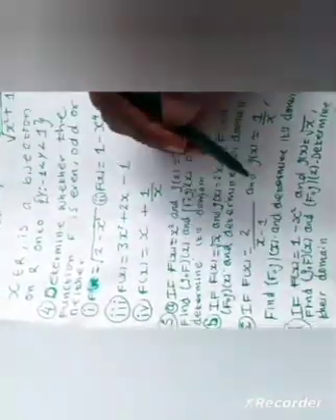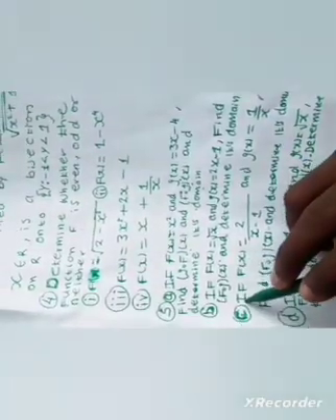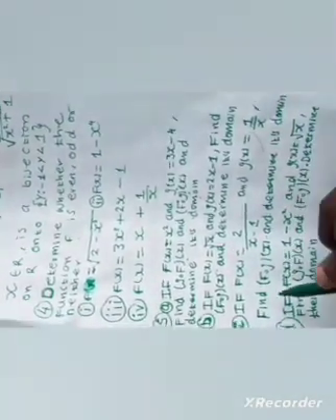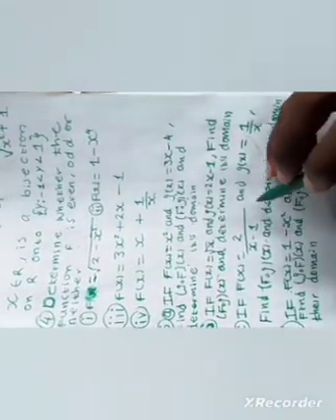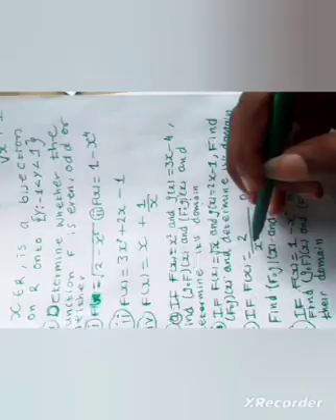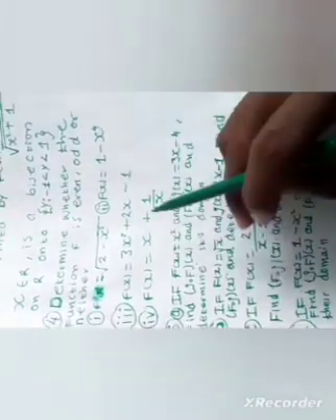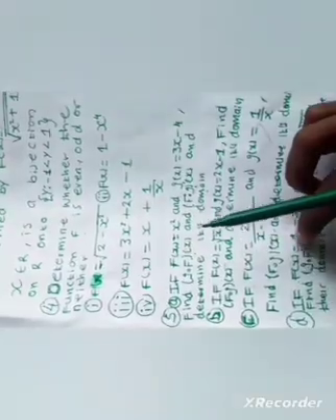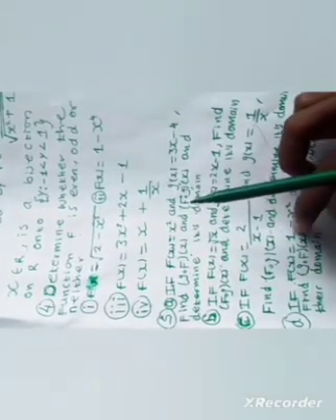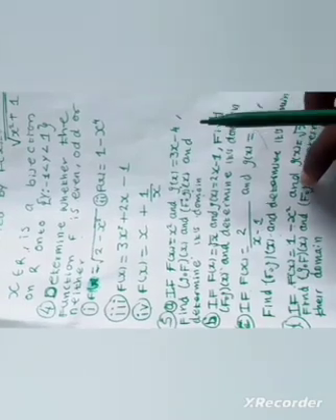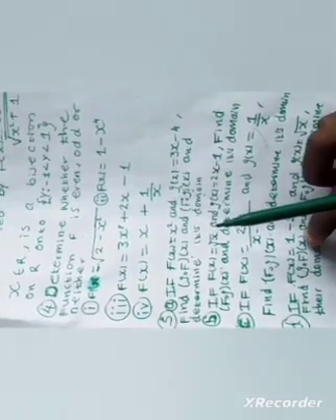Simple, right? And question C, they are saying that if this function and this function are given, find f of g and determine its domain. This should be the simplest question. We've solved a lot of them, I don't know why they have brought these types of question again. Question D, they are saying that if this function and this function are given, find g of f and f of g.